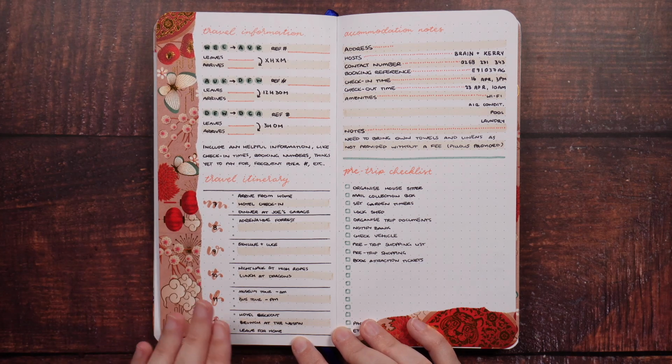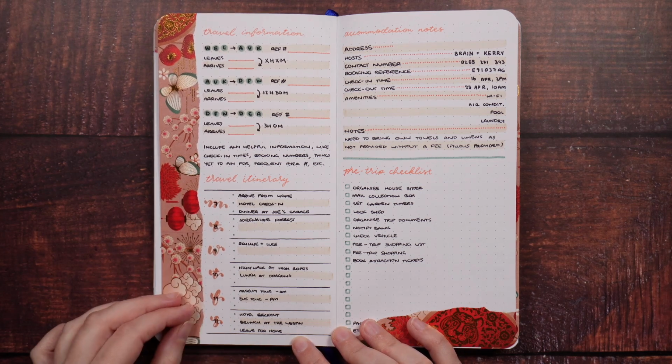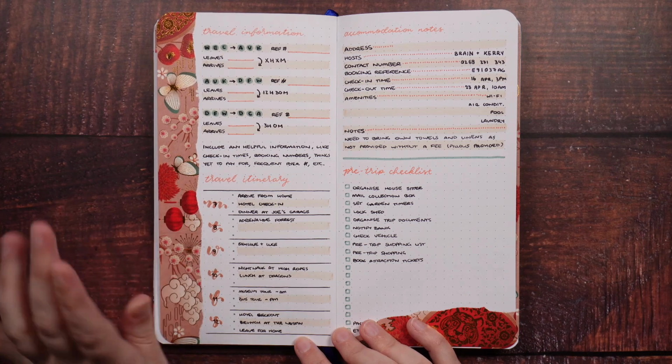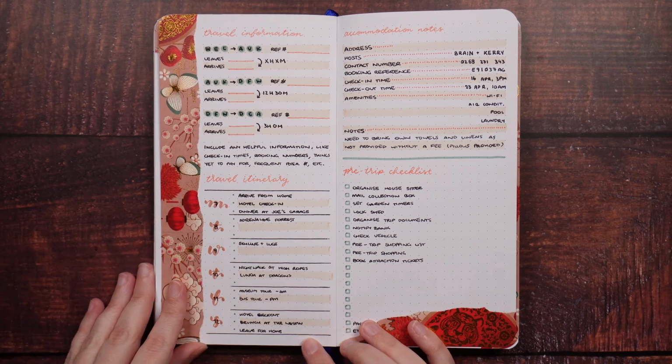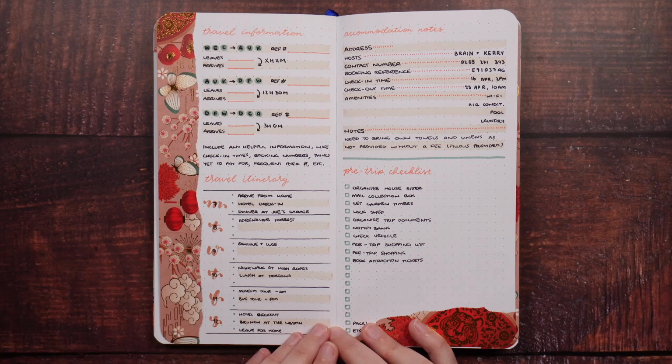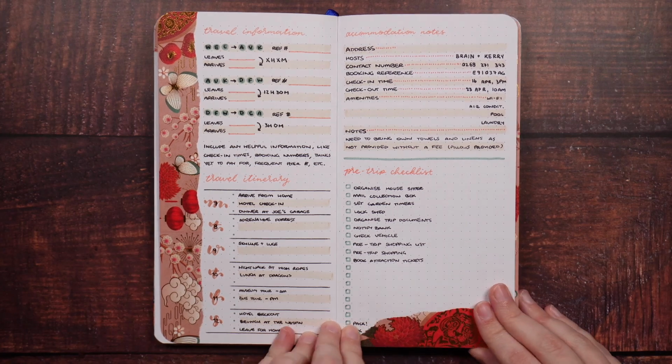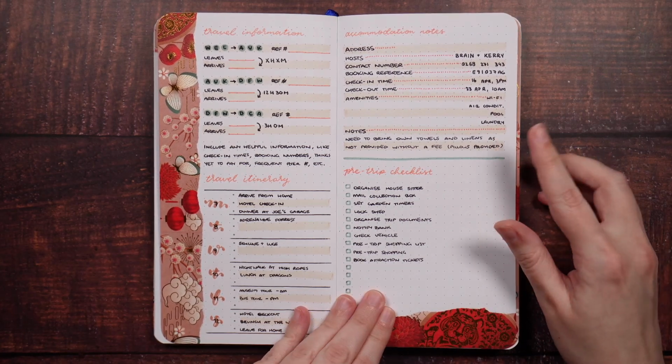I'm the kind of person who prefers to have at least an idea of what's happening on each actual day, but I also recognize that not everybody works with a rigid structure, and sometimes people want an even more rigid structure. Our next idea though is having a space for your accommodation notes.